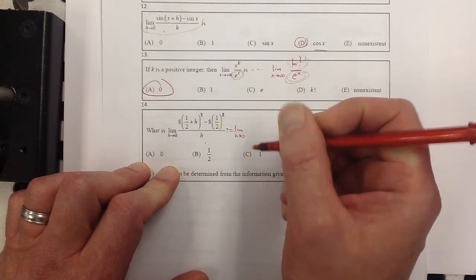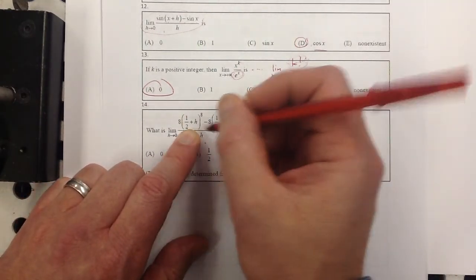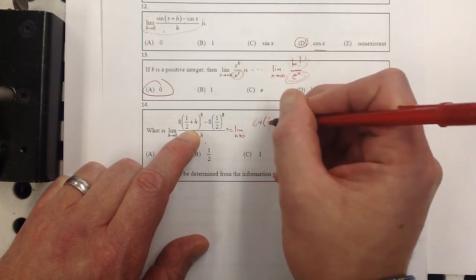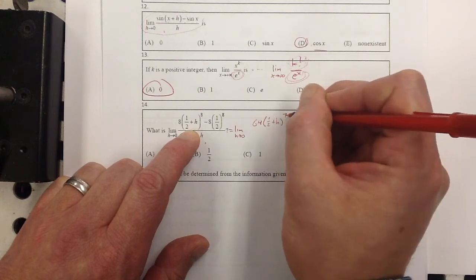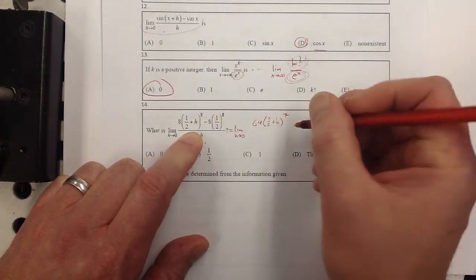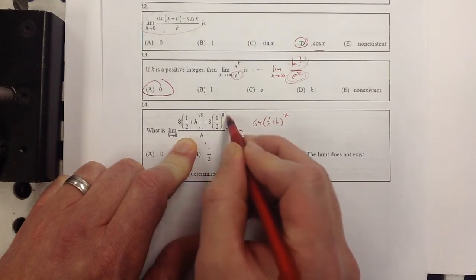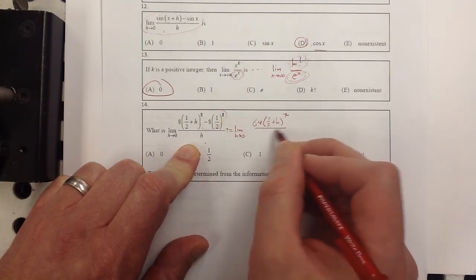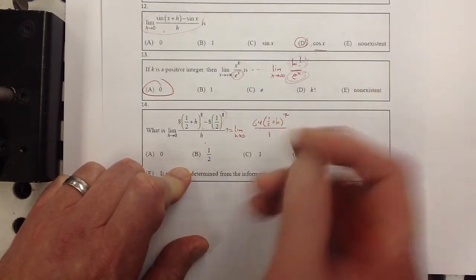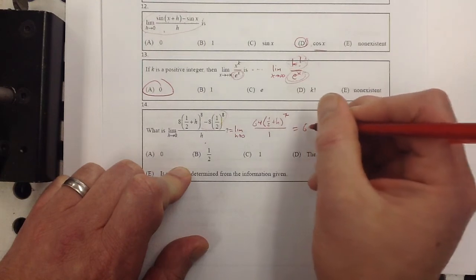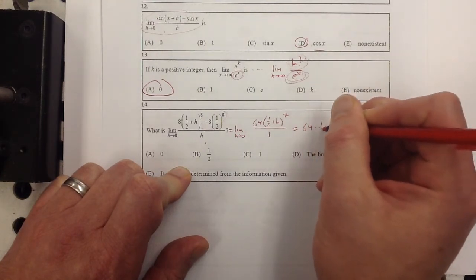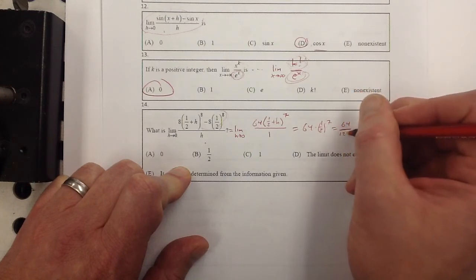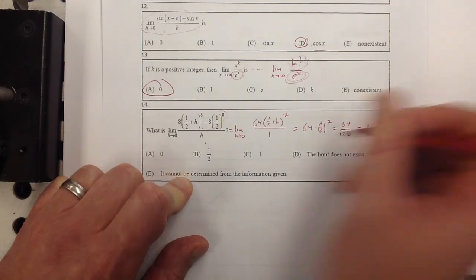Limit as h approaches 0. Let's see, what's the derivative of this? It's using the power rule. That would be 64 times (1/2 plus h) to the 7th, times the derivative of what's inside, which is just 1, minus, this is just a number, the derivative of this is 0. It's just a number over 1, right? And then I can plug the 0 in here. That's 64 times (1/2)^7, which is 64 over 128, which is 1/2.